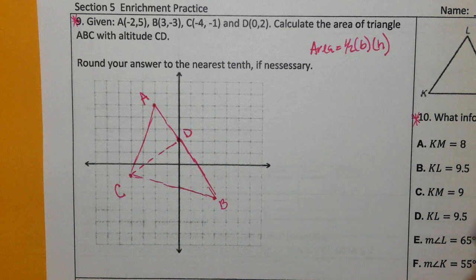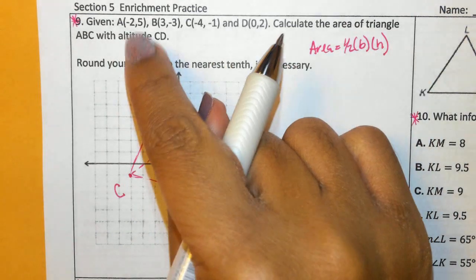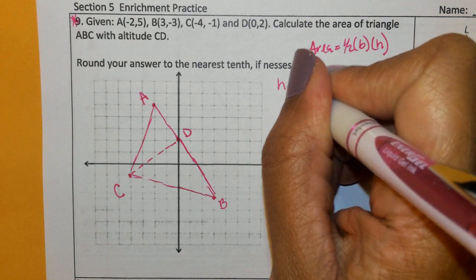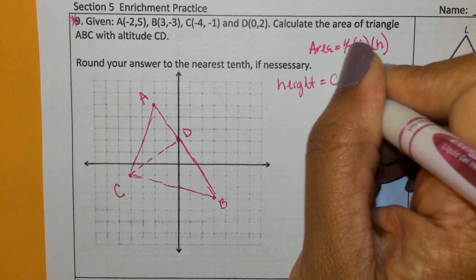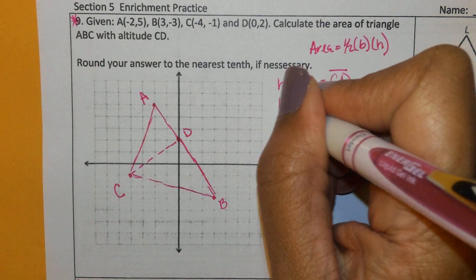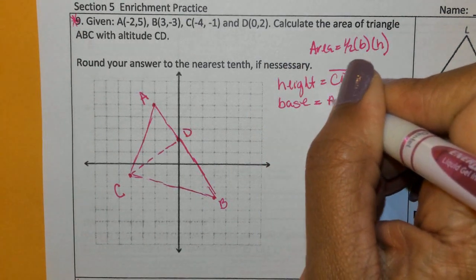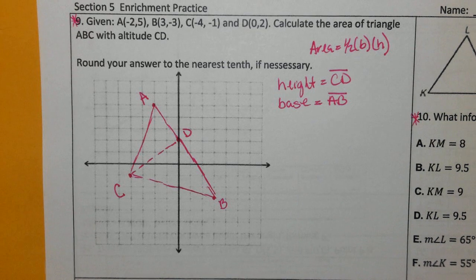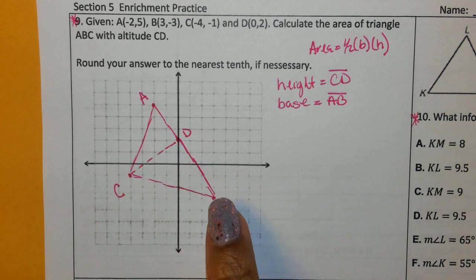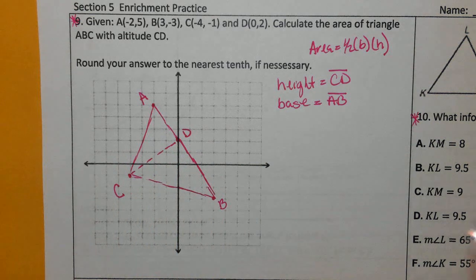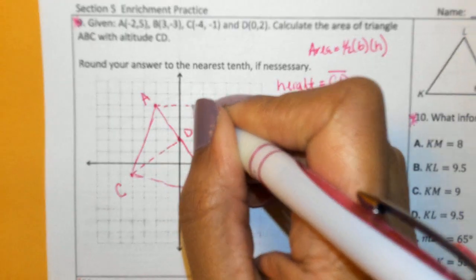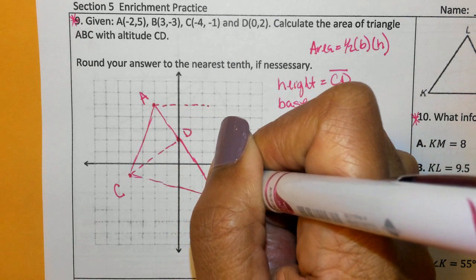So let's first, okay, since they gave us height in the form of altitude, we know that the height is going to be CD. We then know that the base is going to be AB. Okay? And now that we have those two things, we've got to find them, because right now we can't just count and find them. We actually have to do some math work. So the math work on this is one of two things. You can use the distance formula from A to B using those 2 points, or you can use our a squared plus b squared equals c squared, which is what I use most times when we are given a graph.